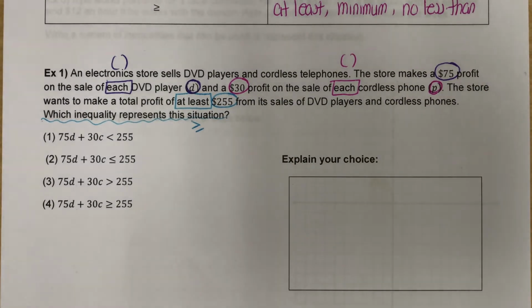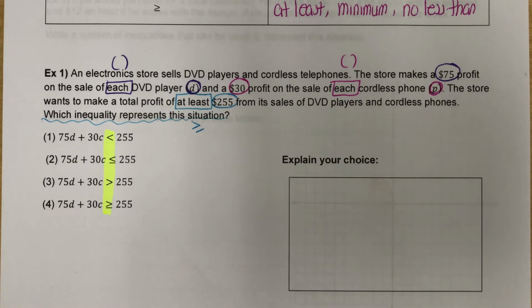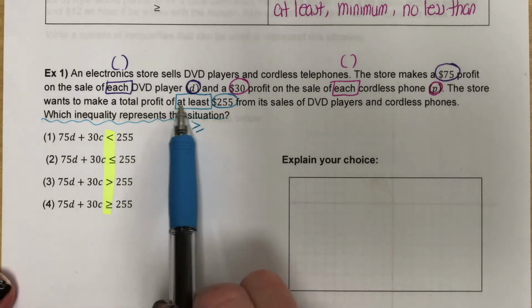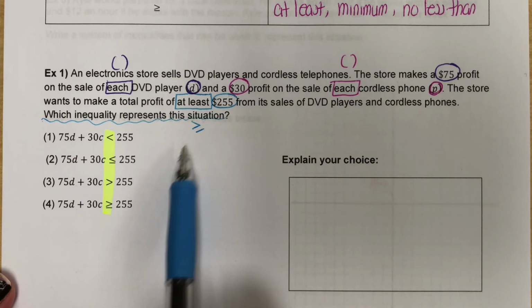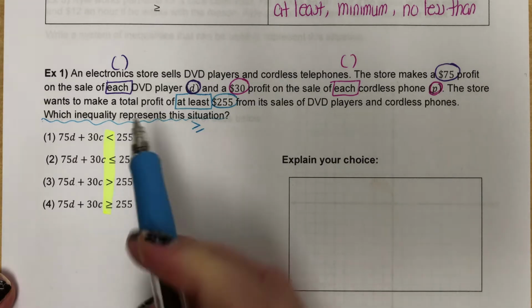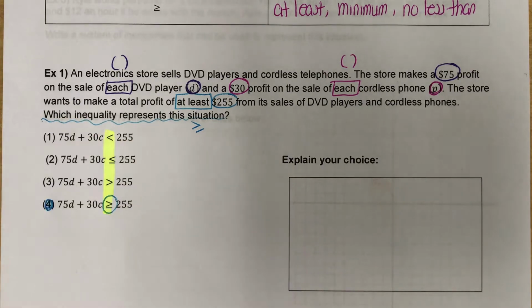So the only thing that's different here is the inequalities that are right down the middle. So I'm gonna highlight those out here. I need to decide which inequality is gonna represent this word problem that we're reading over here. And as I look through, we know that at least represents the greater than or equal to function. So as I look back, I can see greater than or equal to is being represented down here in choice 4. So that's gonna be my answer.